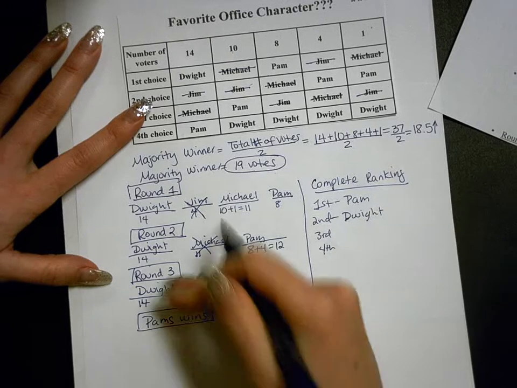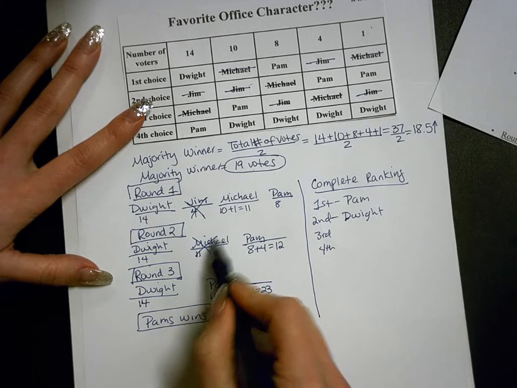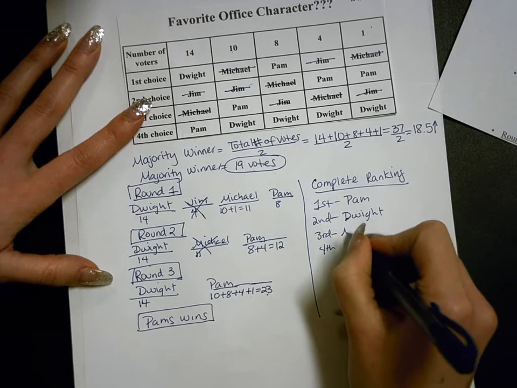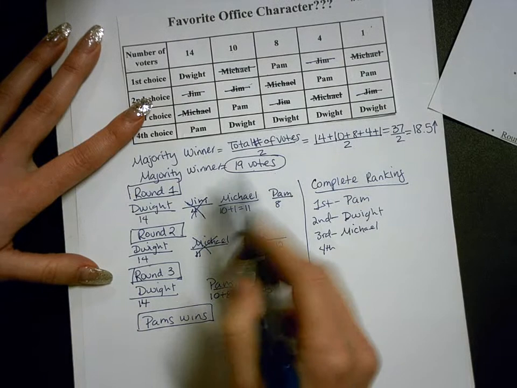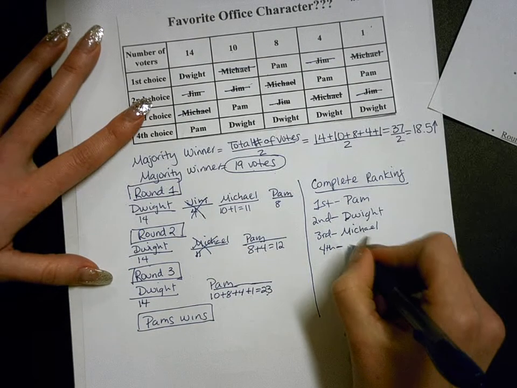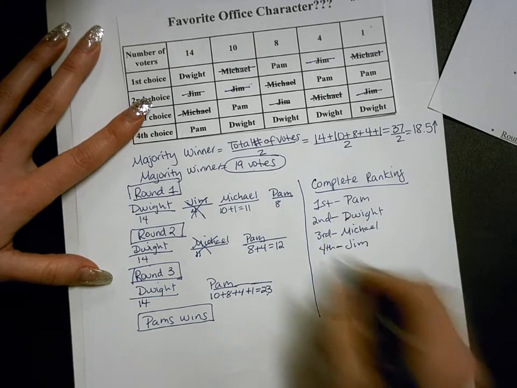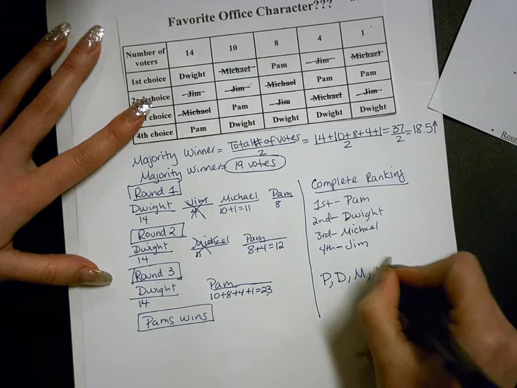And then we're just going to work backwards. If we look back here in round 2, the person that was eliminated was Michael. So that means Michael is in third place. And then work back again to round 1, we see that Jim was eliminated. So that means Jim was in 4th place. So the complete ranking would be Pam, Dwight, Michael, and Jim.